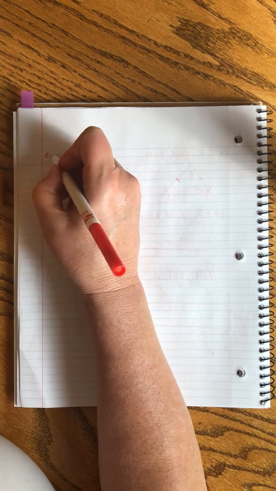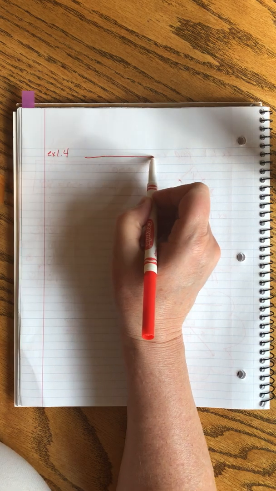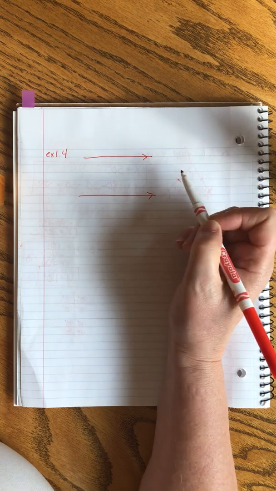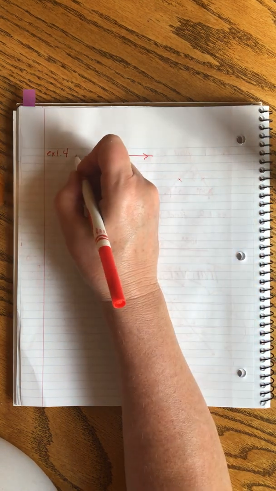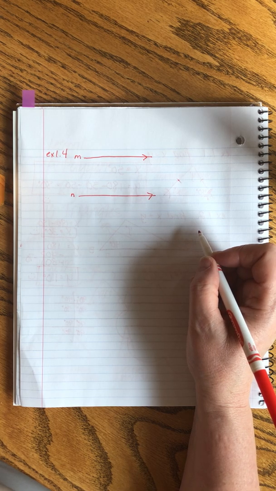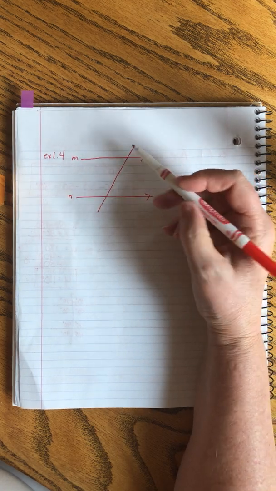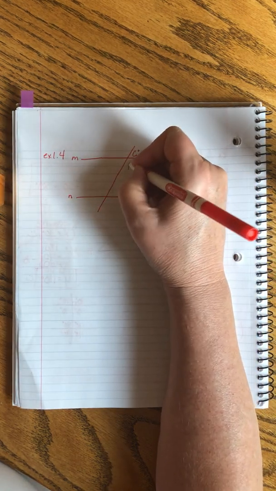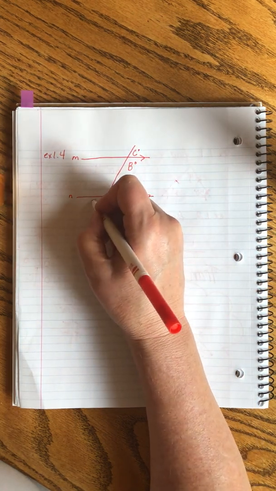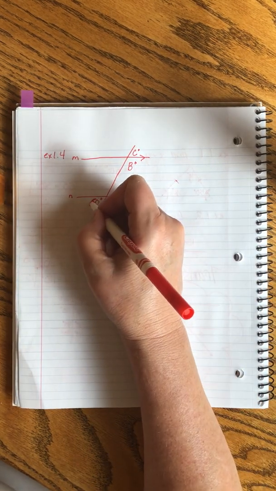Example 1.4. Find A, B, and C. We have two lines that go like this. Now John goes really hard this time and he labels them M and N. I'm going to put that on my picture because you never know, but typically we don't need to know the names of the lines. Here's my karate chop. C, B, A, and, whoops, 60 degrees. That's a 6.